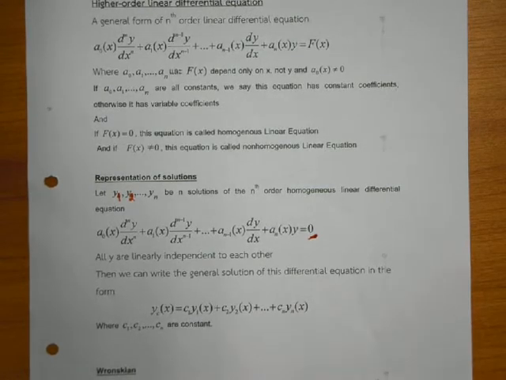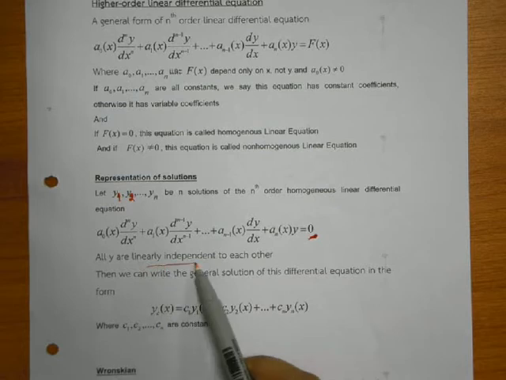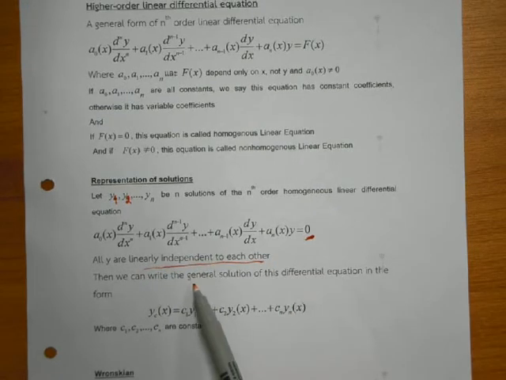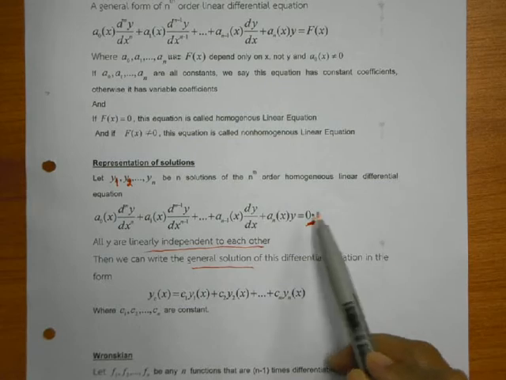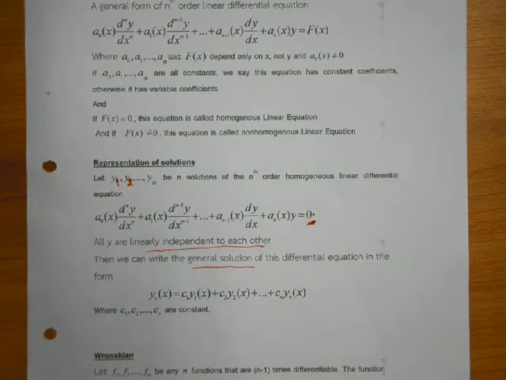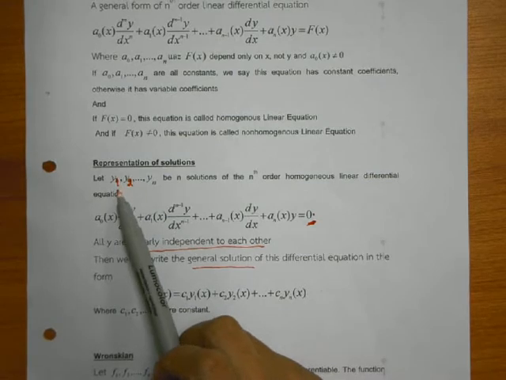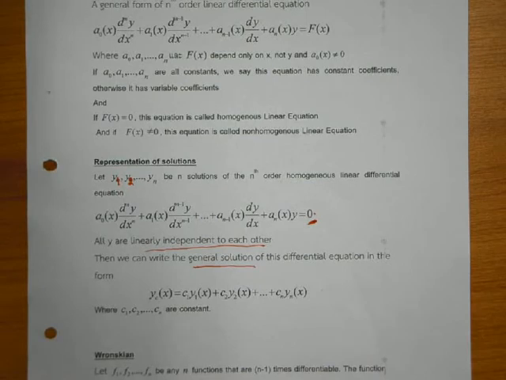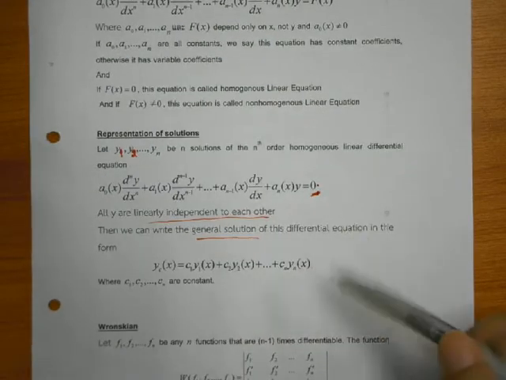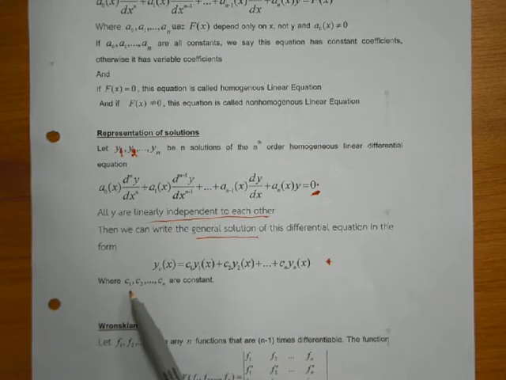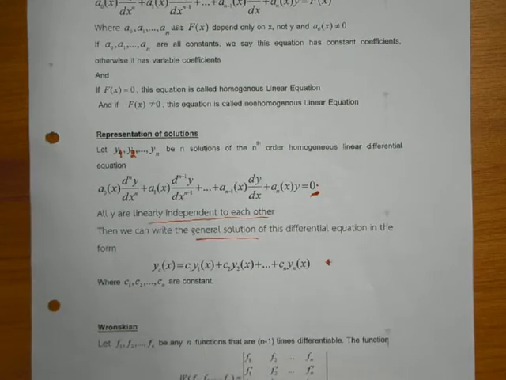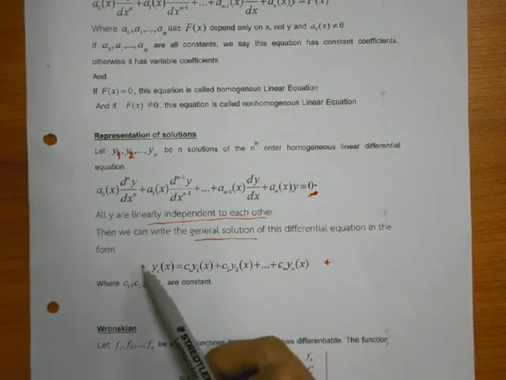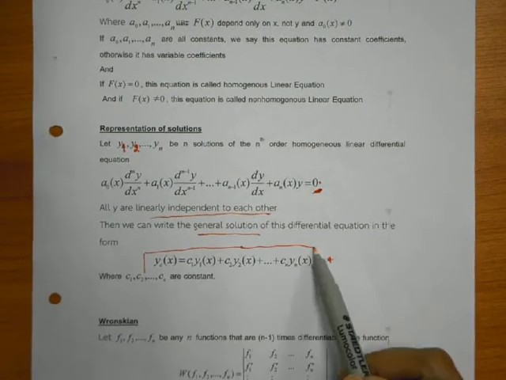If all the y are linearly independent of each other, then we can write down the general solution of this differential equation by writing y1, y2 until yn in a linear combination, which is this equation, where c1, c2 until cn are arbitrary constants, meaning any number. And this yc, we call it the general solution.